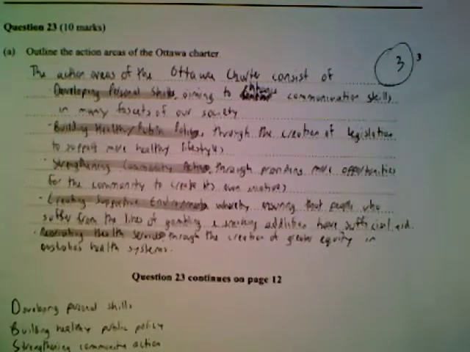This is a very simple answer, and it's a very good answer, one that all students should be aiming to achieve. Just some of the feedback from the marking of this question was that this was a pretty simple question, and all students were able to recall most of the 5 action areas of the Ottawa Charter. Most students were able to illustrate a sound knowledge of this area of the syllabus and were able to clearly outline each of the 5 areas.